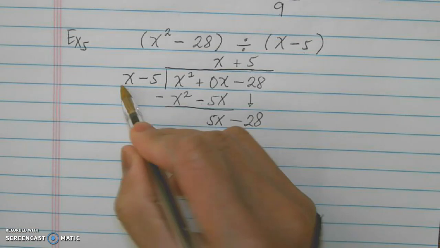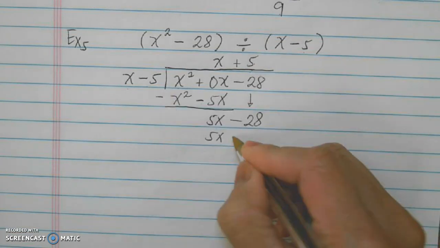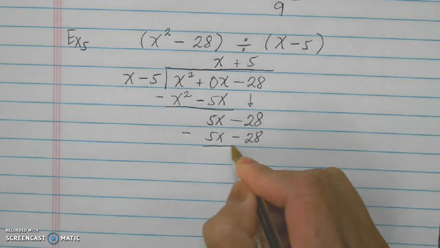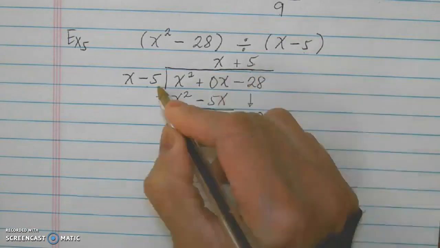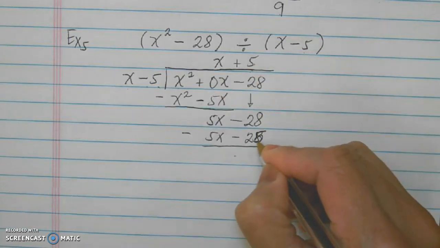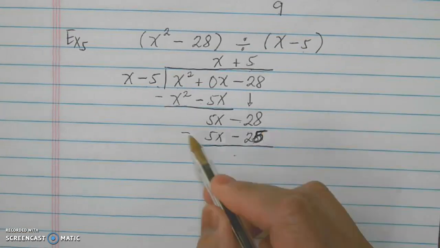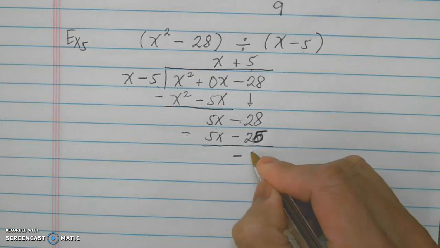Positive 5 times x is 5x. Positive 5 times negative 5 is negative 25, I'm sorry, 5 times 5 is 25. And negative 28 minus negative 25 is a negative 3.